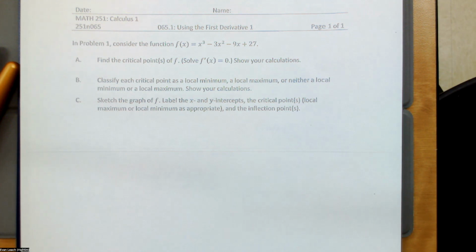We're going to analyze this by looking at where the function is increasing and decreasing. And we're going to find where it's increasing and decreasing by looking at the critical points. So in part A, it says find the critical points of f. That is, I want you to solve f prime of x equal to 0. Take the first derivative of the function, set it equal to 0, and solve. Then I want you to figure out whether we're dealing with a local maximum, a local minimum, or neither of those at each of the critical points.